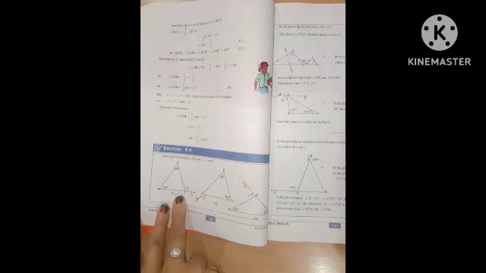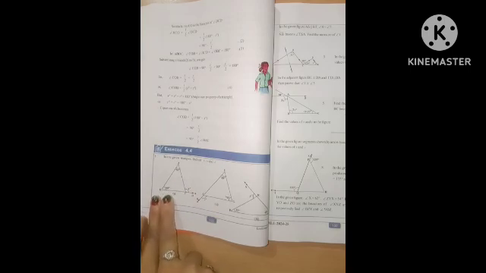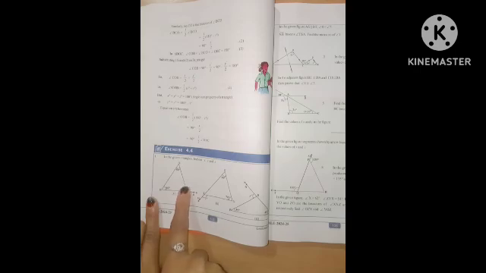We know the 4.7 theorem, and we use that theorem here. Why is it used here? This is a triangle, and one side of the triangle is produced, so an exterior angle is formed, which is x degrees.